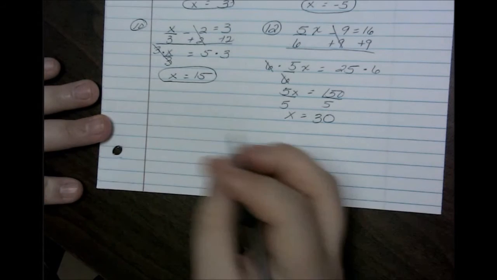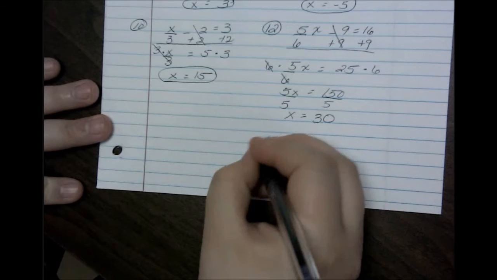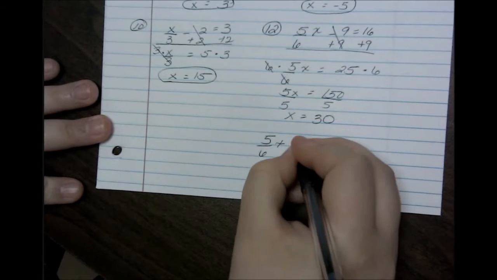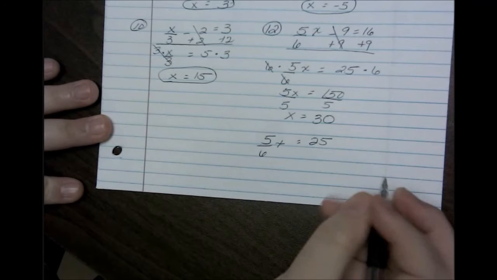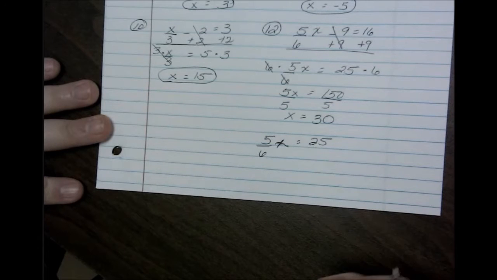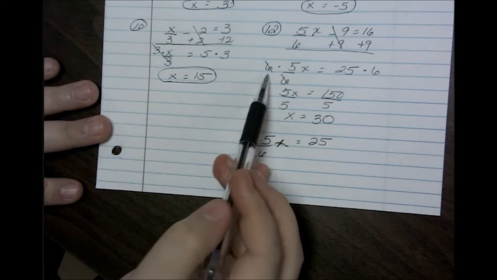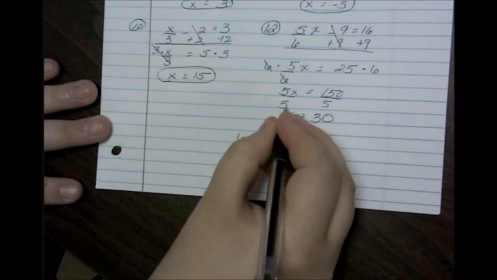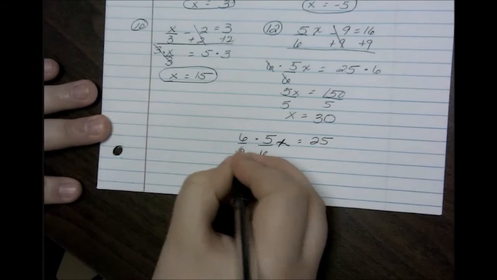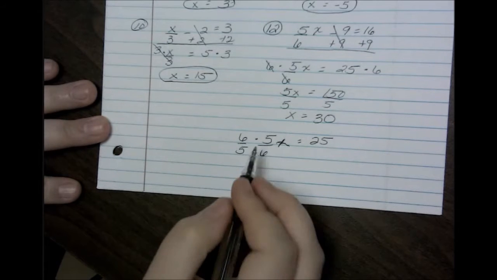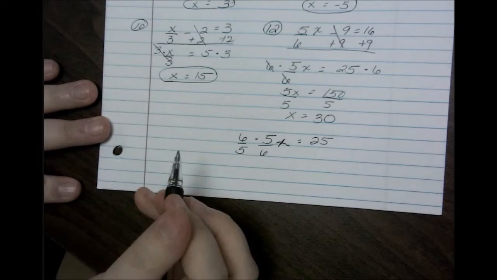The other way you learned how to do it would be if I had 5 over 6x equals 25. That's an x, sorry. So notice that we multiplied by 6 and divided by 5. So you may notice that these two are reciprocals of each other, meaning that one is just flipped.